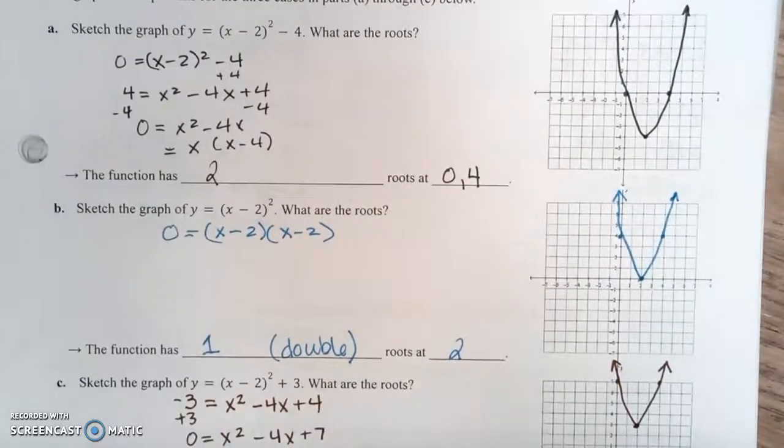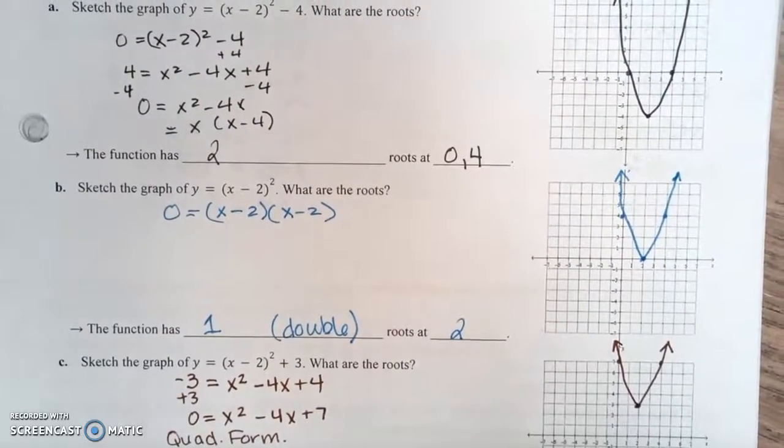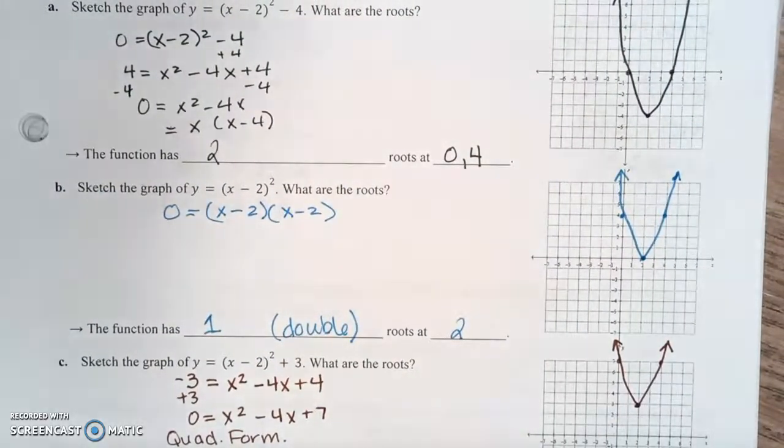For part B, now they want us to sketch the equation, quantity (x minus 2) squared, and say, what are the roots? If you factor this, it's just x minus 2 and x minus 2. So it's repeated, right? That's what we're going to call a double root.